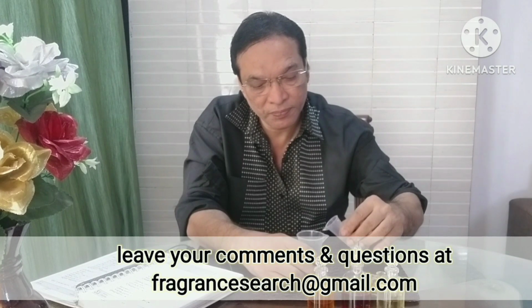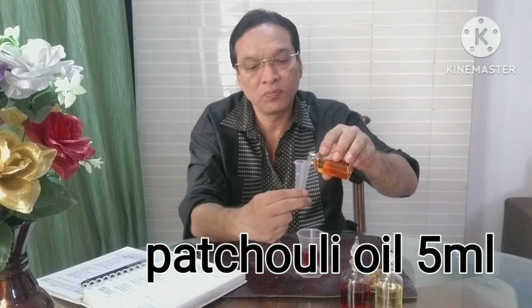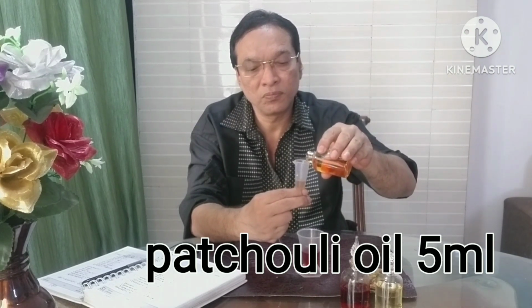Cedarwood oil 3 ml. And now patchouli oil, that is 5 ml or 5 grams, so I'm taking 5 ml. Here it is in ml. This is patchouli oil. Fine. Now we'll stir it. So this is one blend.